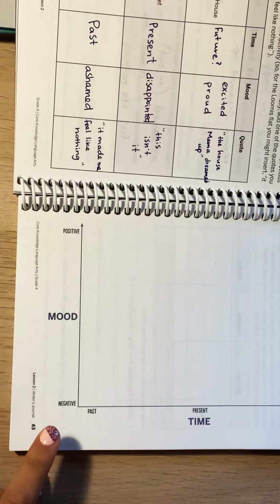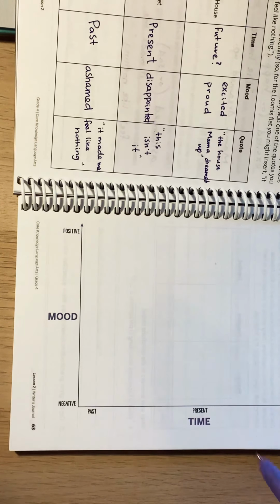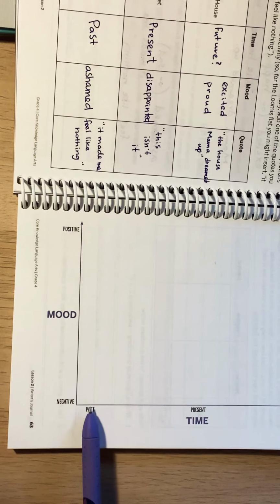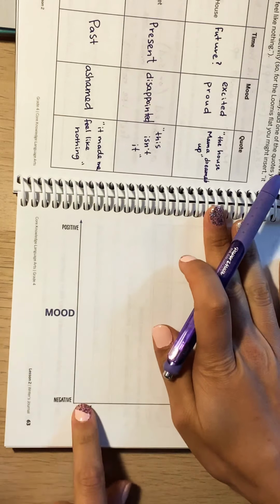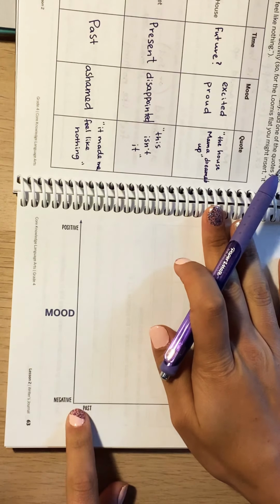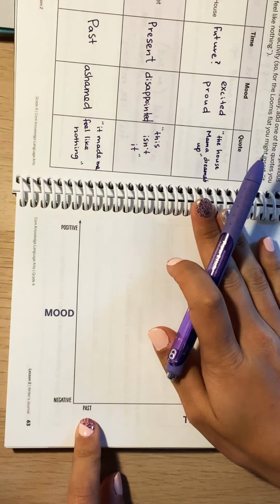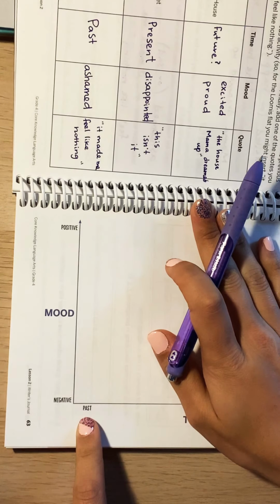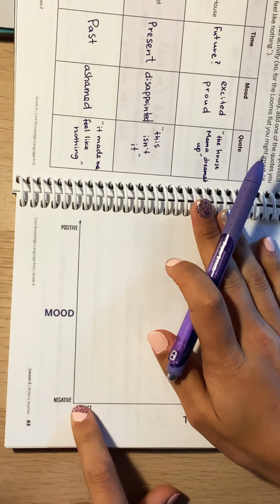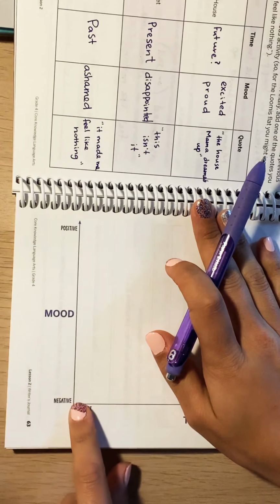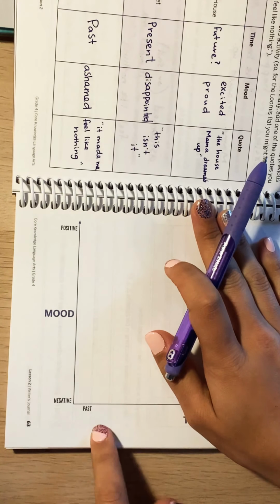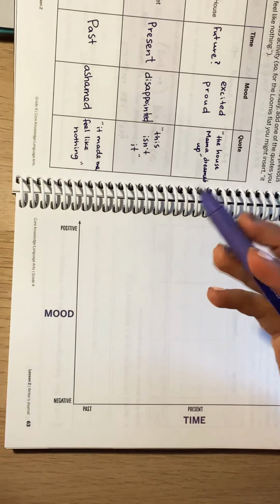Okay, so we just have to plot where the houses are when she lived in it. Okay, so in the past, we're just looking at the past part. She lived in the Loomis Street flat in the past. And how was her mood? Would you say it's more negative or more positive in the Loomis Street flat? So that was the one she was ashamed of.